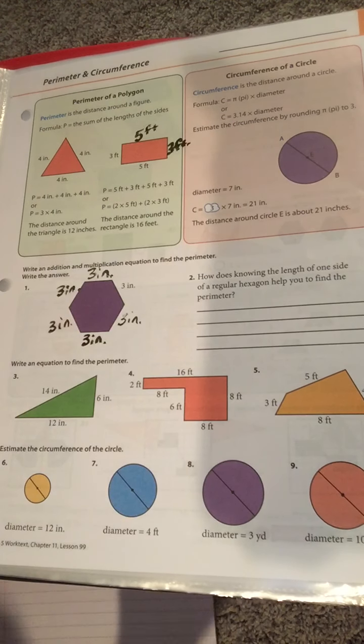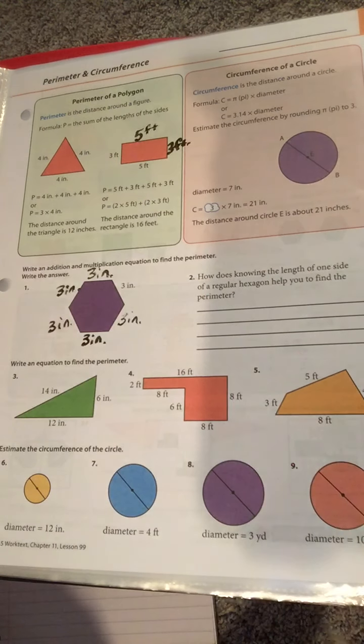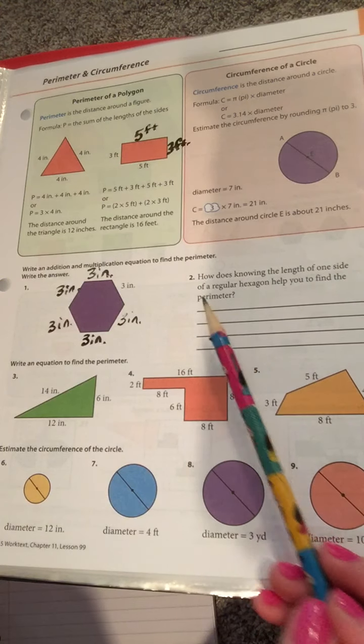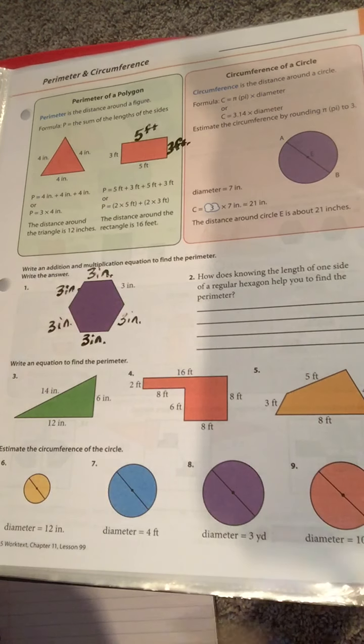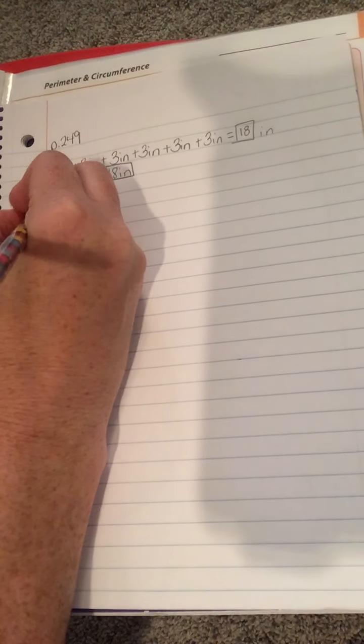On number 2, how does knowing the length of one side of a regular hexagon help you to find the perimeter? Well, some of you may have written it in different ways, but if I were going to write my answer, it would look like this. Number 2.